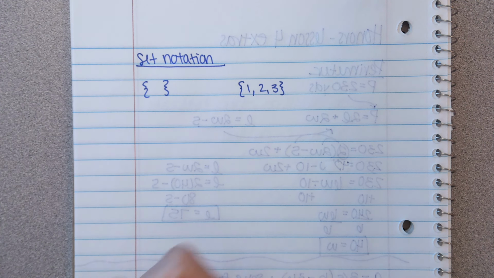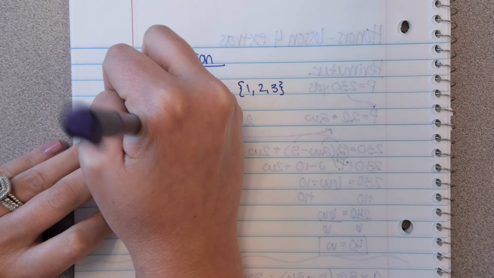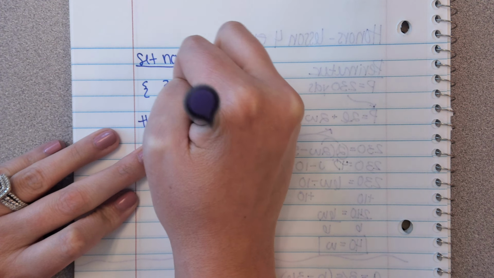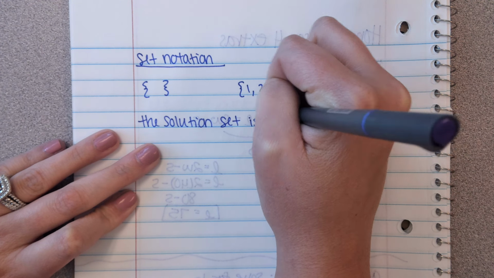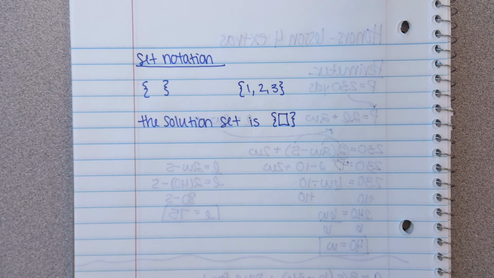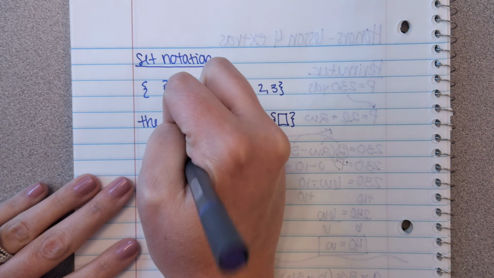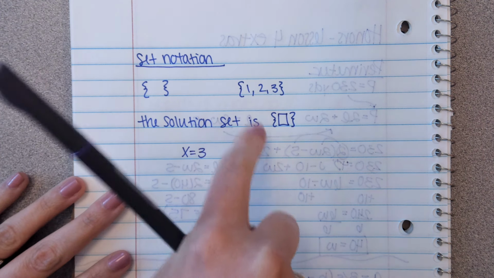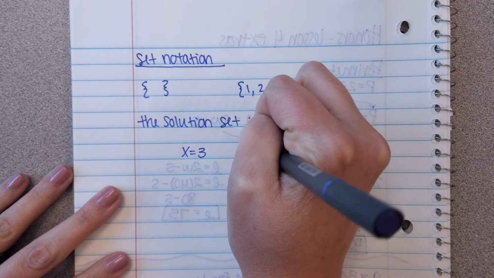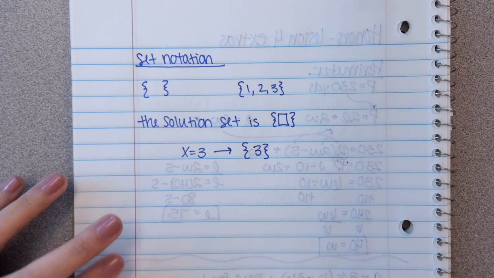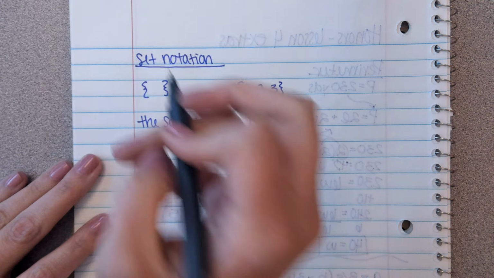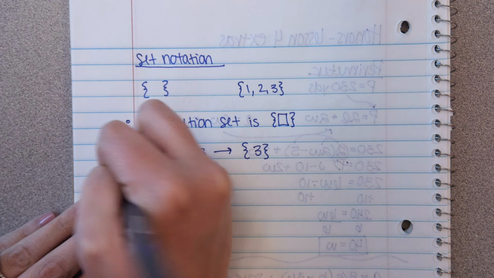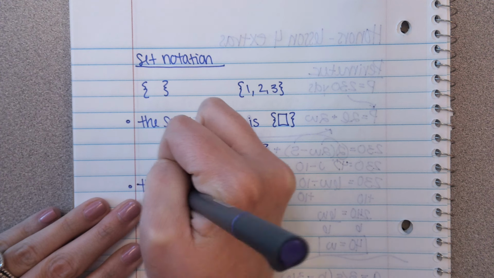Okay? So one of your options might be the solution set is this. And it's got a spot for you to just put a number in. That means that you've solved the equation, and say when you solved, you got x equals 3. Then your solution set would be this. Okay, that would be the set of the solutions. There's only one, and it's 3. Okay?